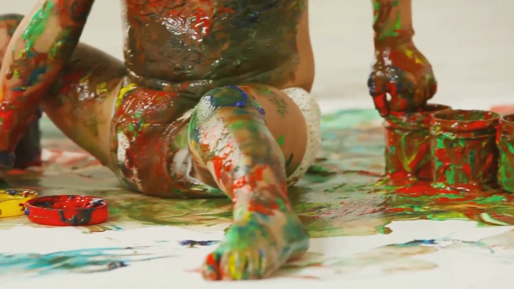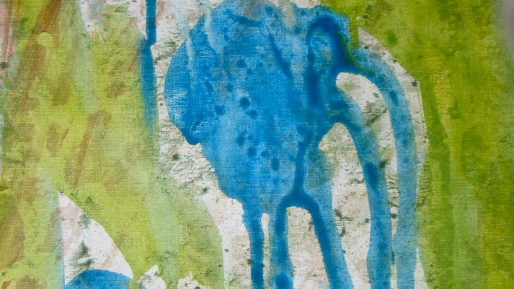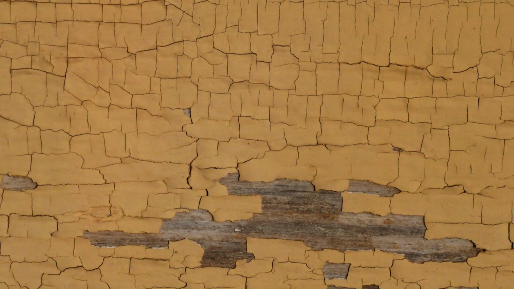Sponging, a technique that involves using a sponge to apply paint to your canvas, offers a playful and versatile approach to creating texture in acrylic painting. Unlike brushes, which can leave distinct brushstrokes, sponges create a more random, organic texture that's perfect for depicting natural elements like clouds, foliage, or textured backgrounds.